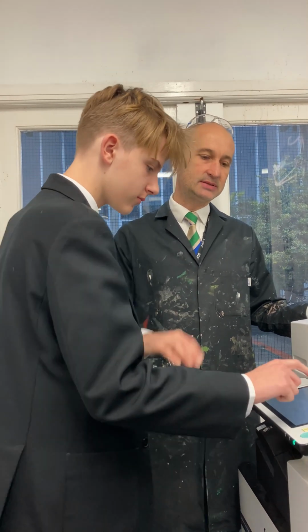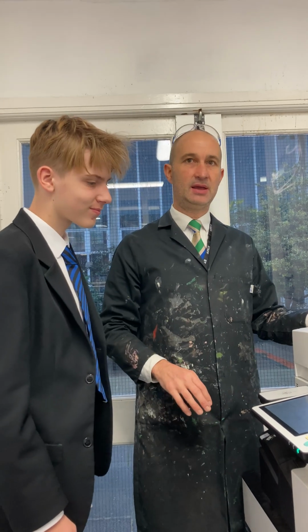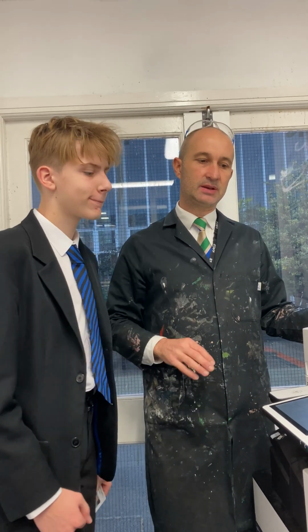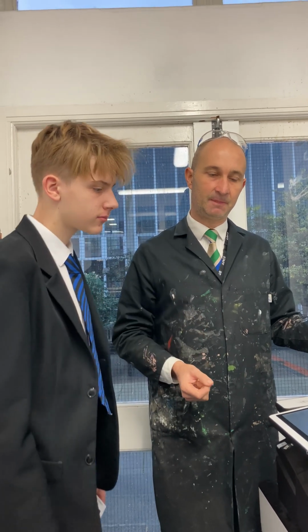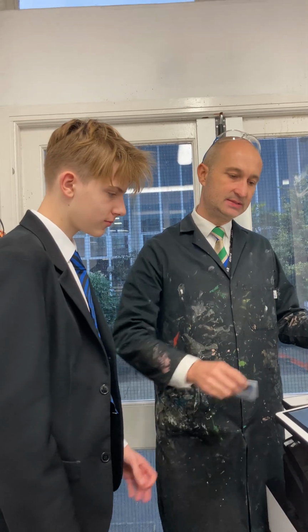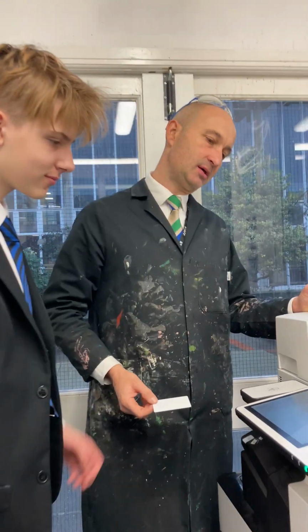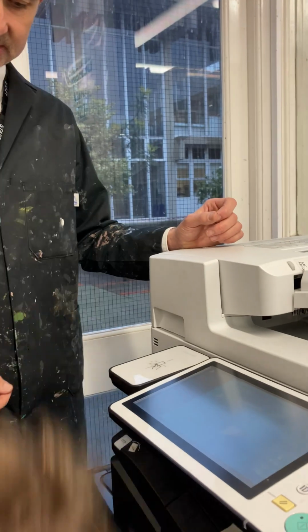Okay, so we're at the photocopier in DT2, and what we're going to do is print the image onto a piece of transparency. First of all, what we need to do is get an appropriate card. We send it from Oscar's account.